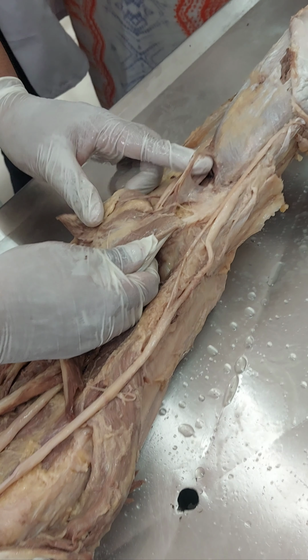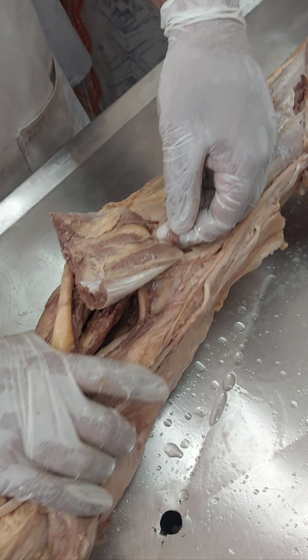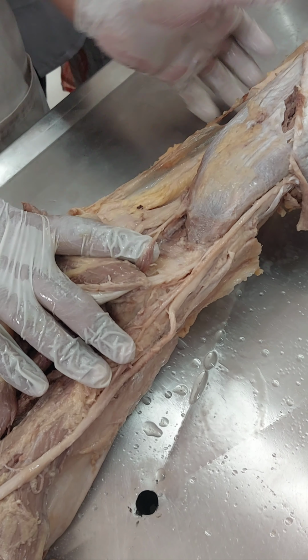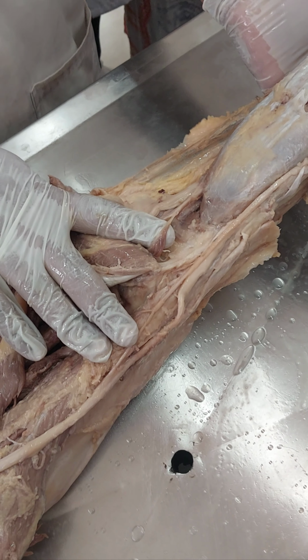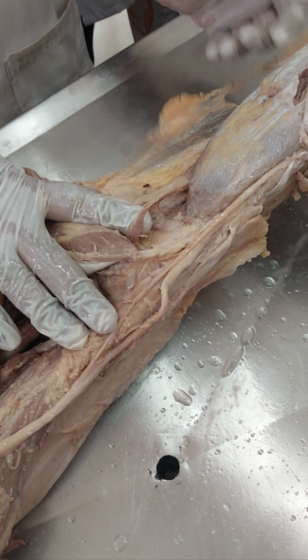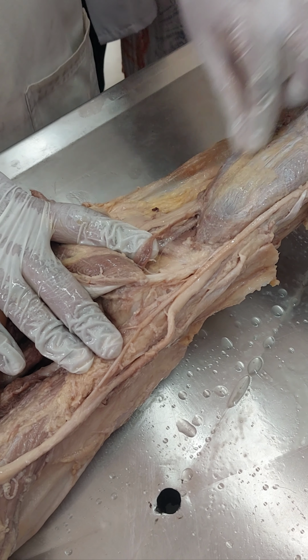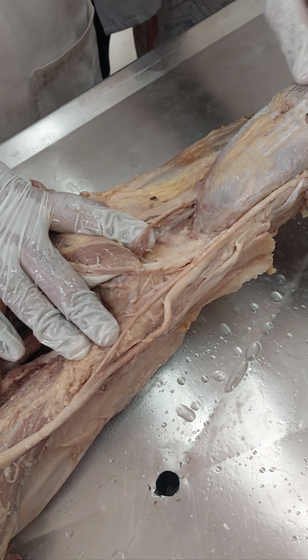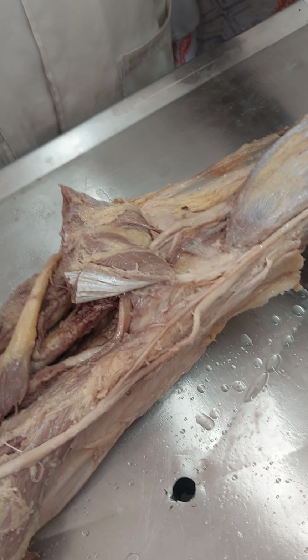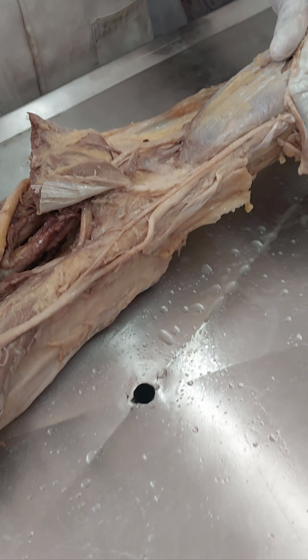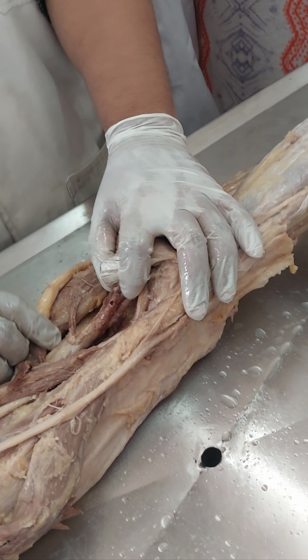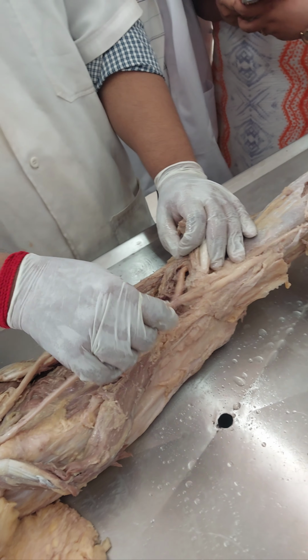See, this is your lateral gastrocnemius, and see this muscle. This one is your plantaris, having a short muscular belly followed by a long slender tendon. Okay. So the contents are easy: popliteal artery, popliteal vein, tibial nerve, common peroneal nerve. So the tibial nerve you can see here in the middle, and this is the common peroneal.